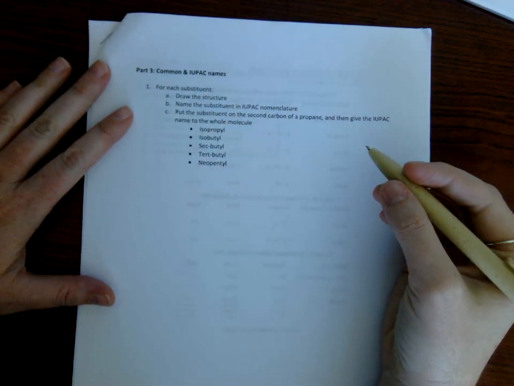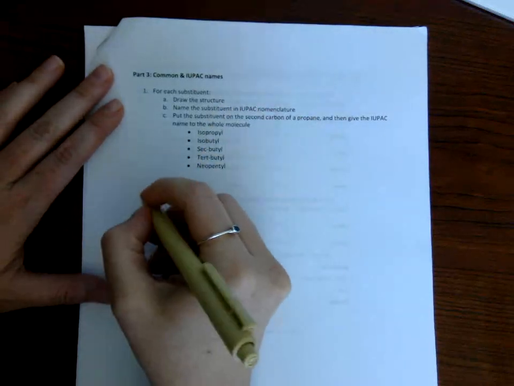Okay, I realized I hadn't made a key for this part, so I'll just go ahead and make a video key just for part 3 of this recitation. I'm going to start with drawing the structure of each of these.